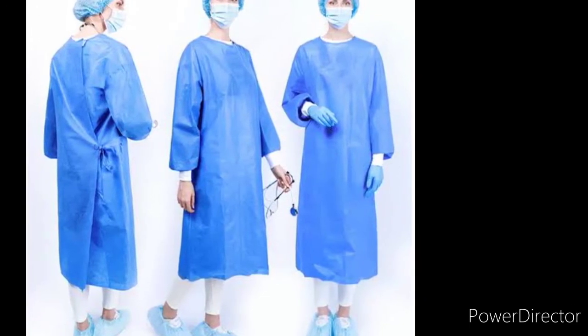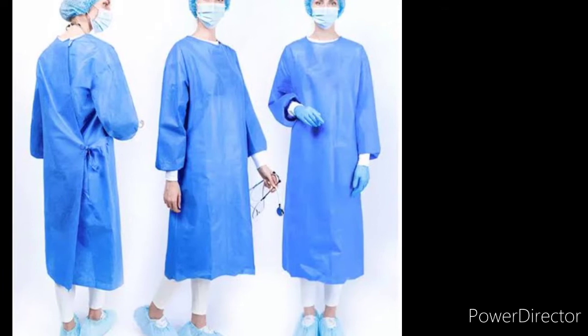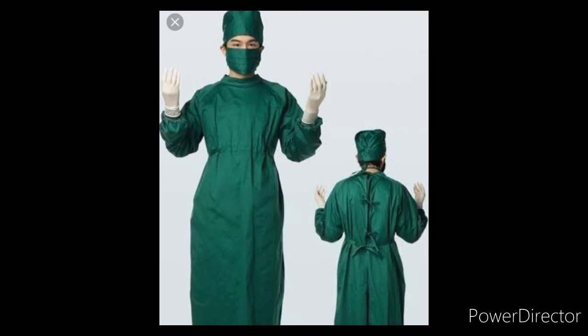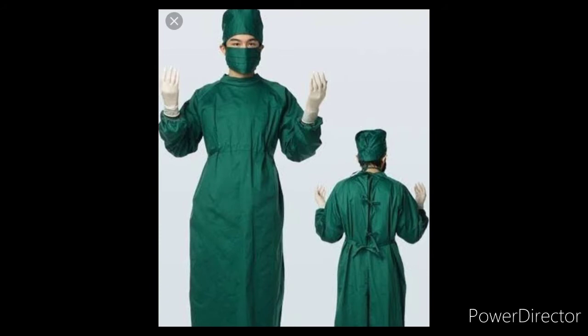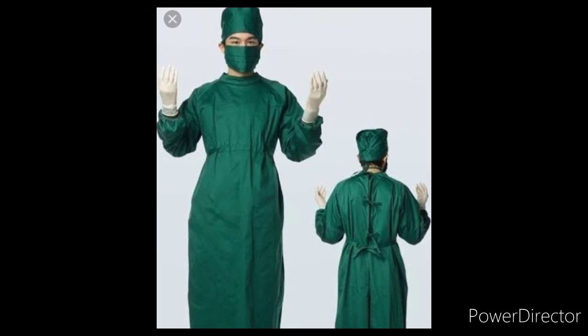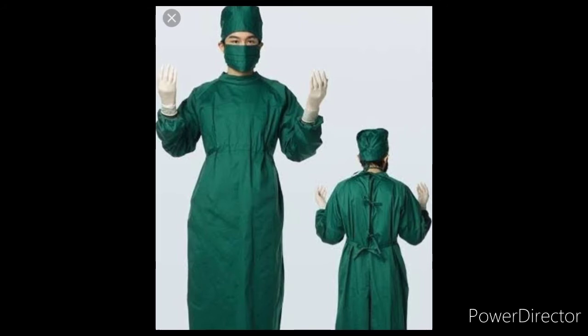Gowns should be worn for procedures that require the sterile field. So they should always be worn while doing sterile procedures. Gowns should be changed after giving care to an individual patient, after performing the procedure, or whenever gross soiling occurs, and we should discard the gowns in the patient care area or other areas in which they are used. So these gowns should be worn every time while giving care to the patients.